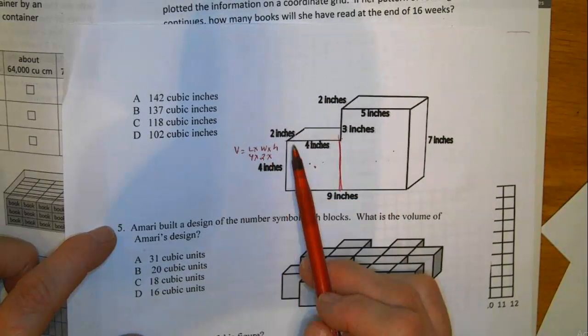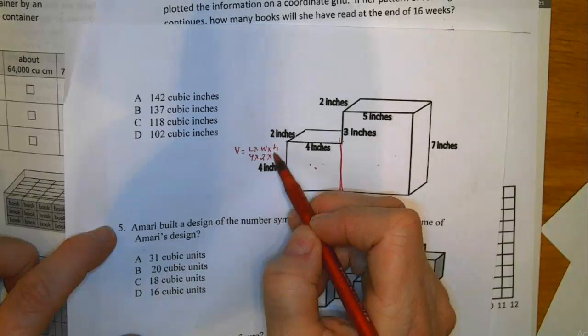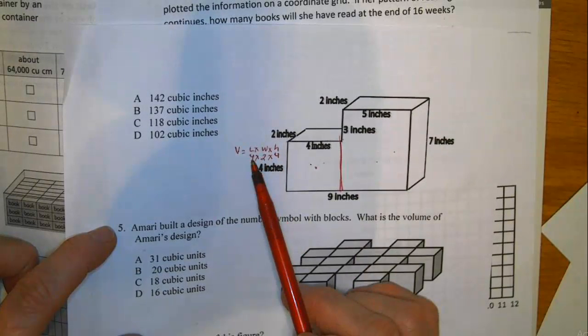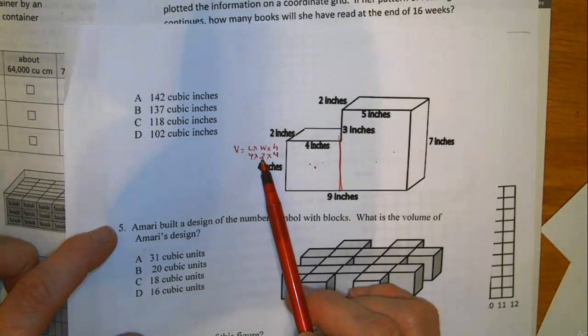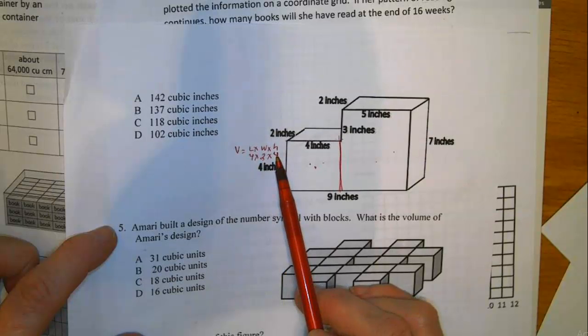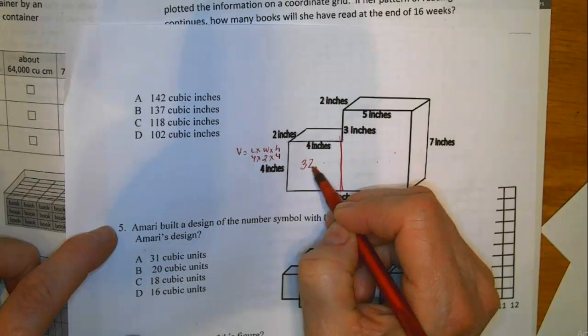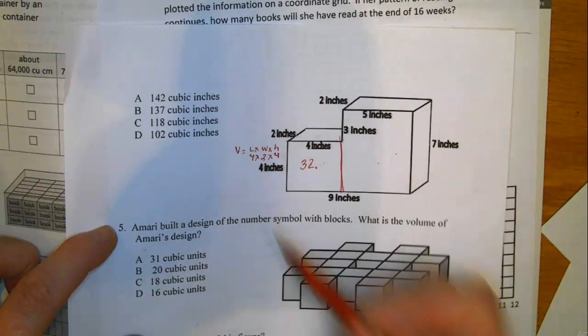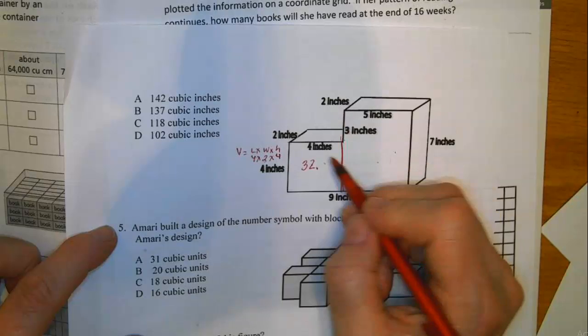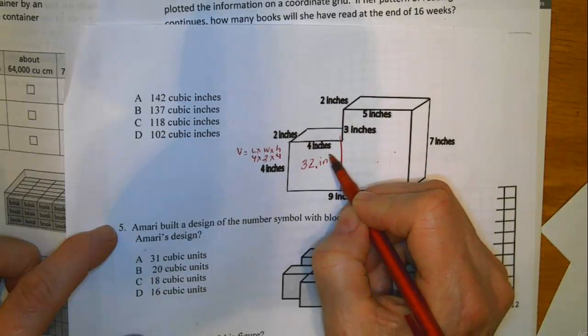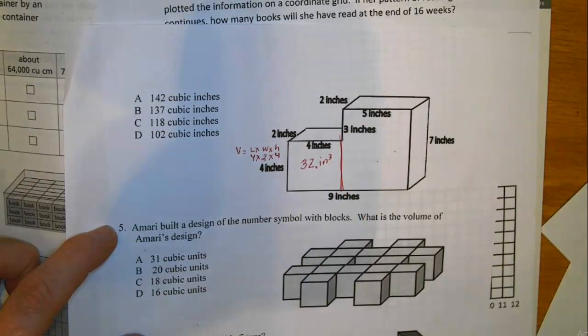And then on this particular box, my height is 4. So I'm going to multiply 4 times 2 and get 8, and then 8 times 4, which is 32. And I'm going to write that volume inside of this box so that I don't forget it. Inches cubed, 32 inches cubed.